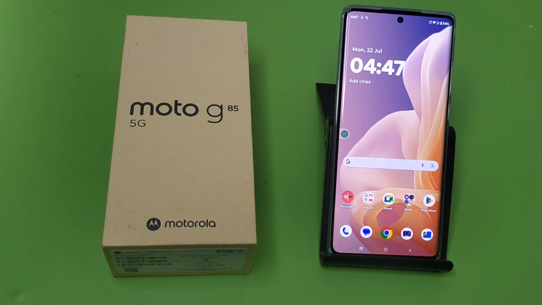In this video I'm gonna tell you about how you can enable conference call in your Moto G85 5G smartphone.